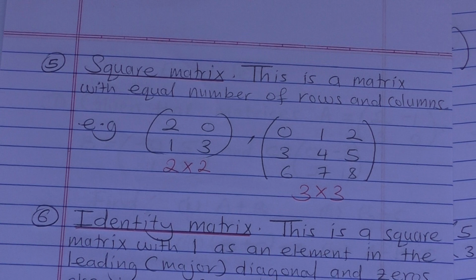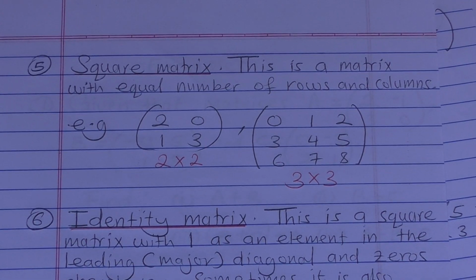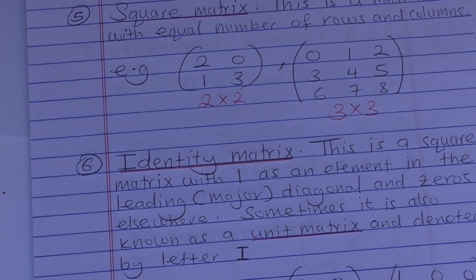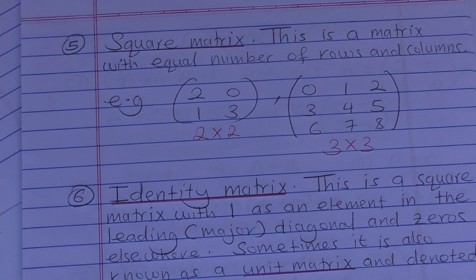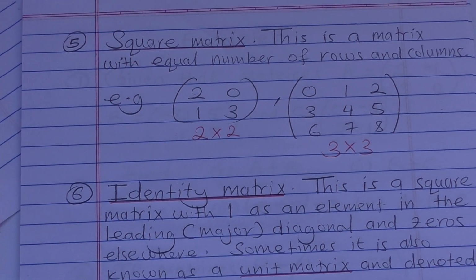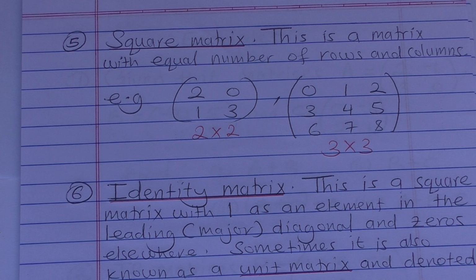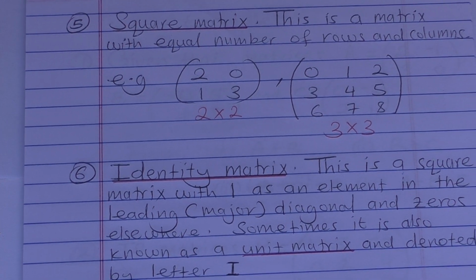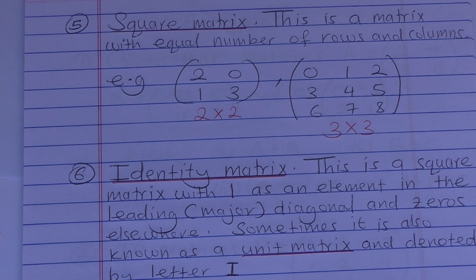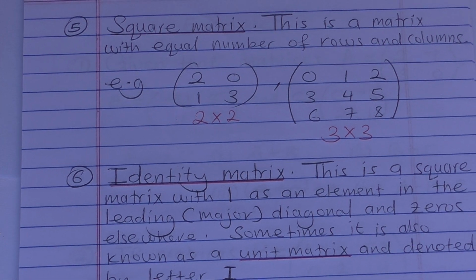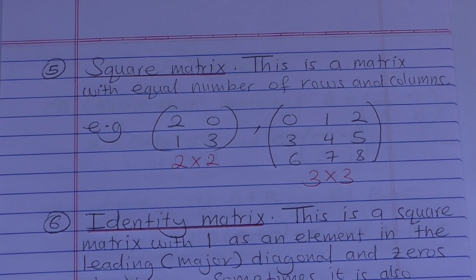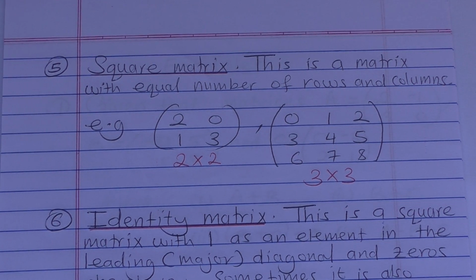Then we go to type number 5, that is the square matrix. A square matrix is that matrix with equal number of rows and columns. We've seen how we determine the number of rows and columns, and therefore any matrix whose number of columns is equal to the number of rows is a square matrix.